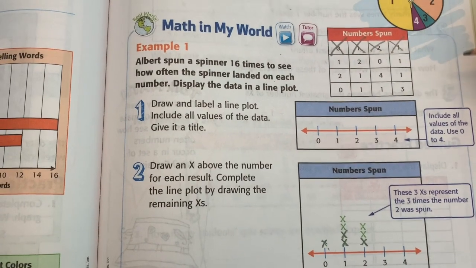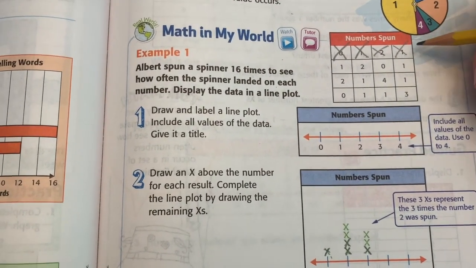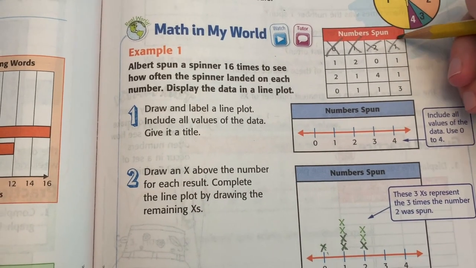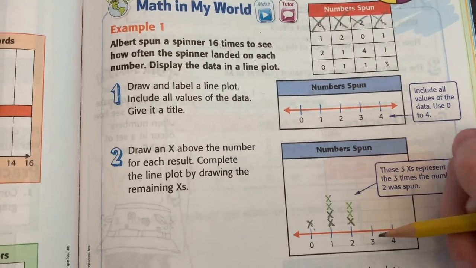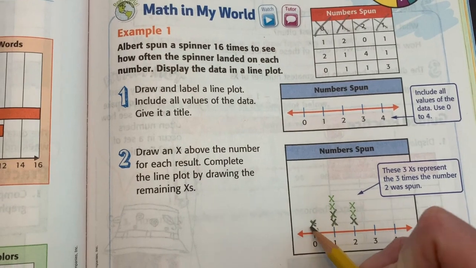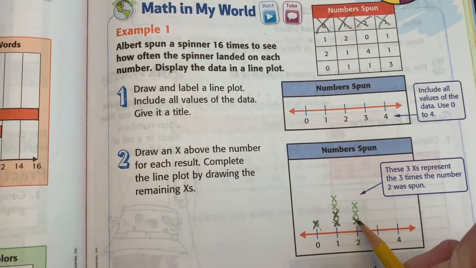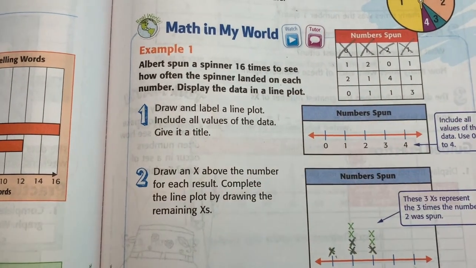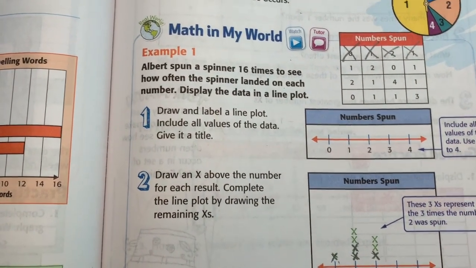So as you can see, it's probably one of the hardest parts of making a line plot is making sure that you're being consistent. Like when you cross it out, make sure you've put the X on the line plot. So I have made 1, 2, 3, 4 X's. So I should have crossed off 1, 2, 3, 4 numbers. Okay, let's do the next line.